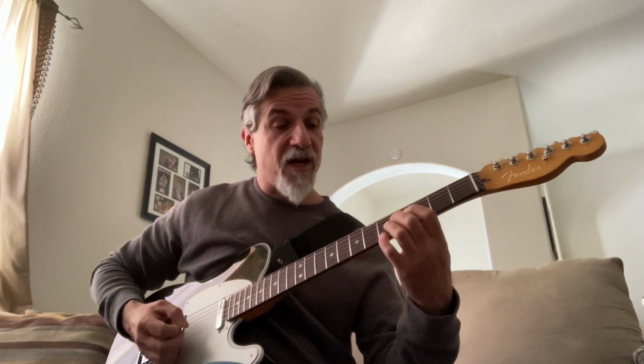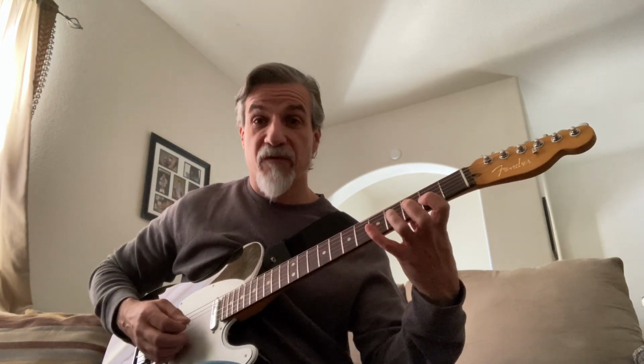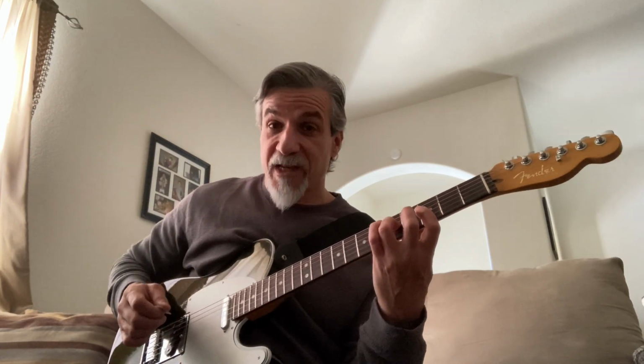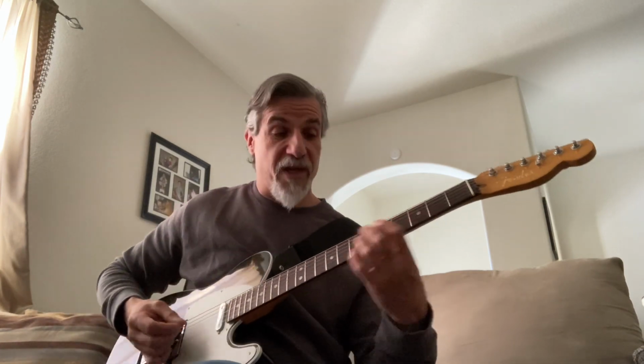So the 7 comes from, since my root is now an F, 1, 2, 3, 4, 5, 6, 7. Okay, since I'm 7 notes away from the F, and I resolve that to the D, which is the 6th note from the F. That's where the name 7/6 suspension comes from.